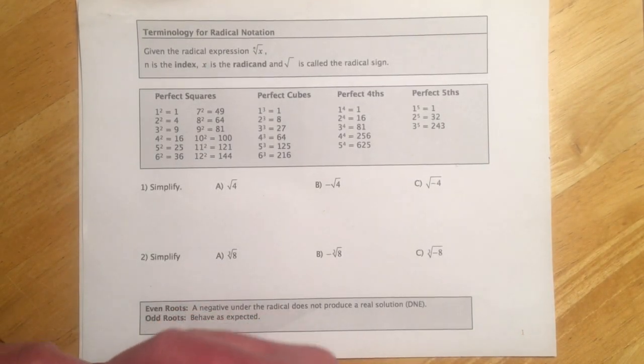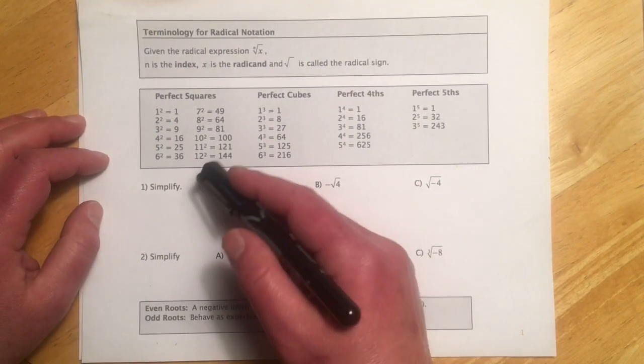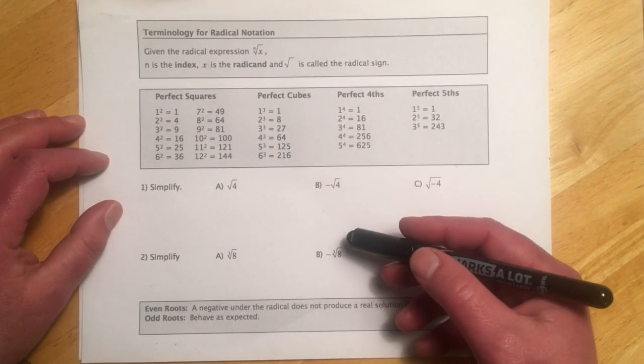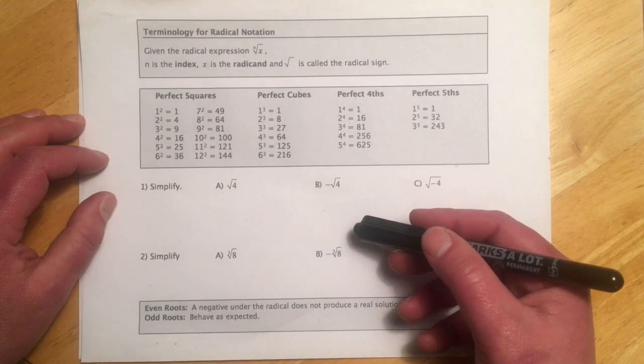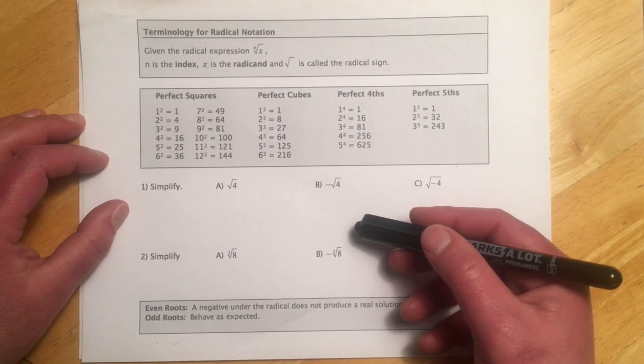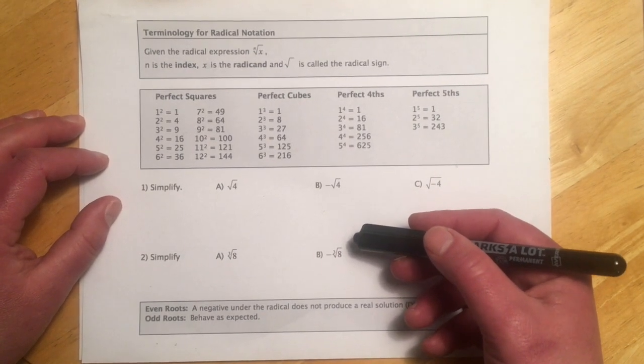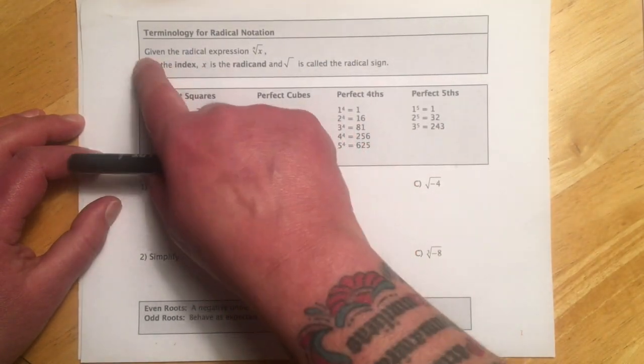Hey guys, so in this video we're looking at an introduction to radicals and radical notation, and then mostly focusing on rational exponents, which turn out to be another way to write radicals. So let me start off with the radical piece.